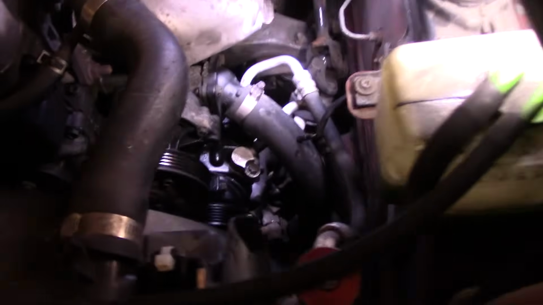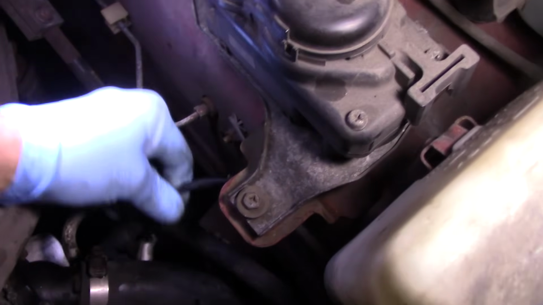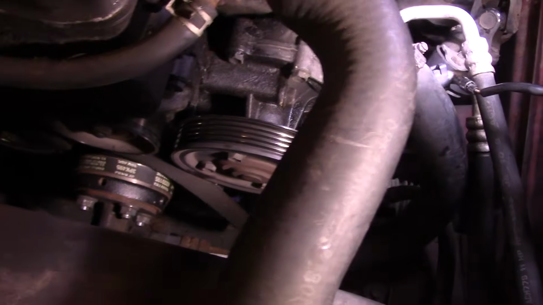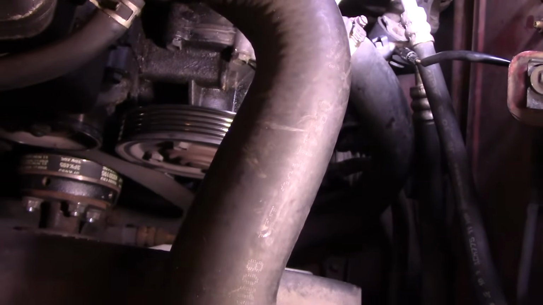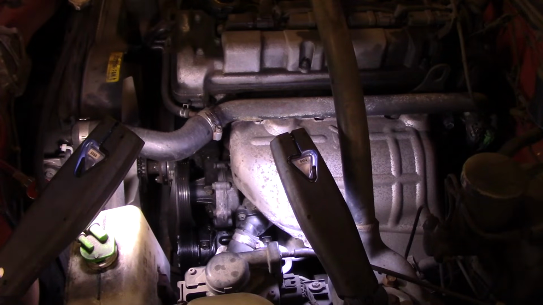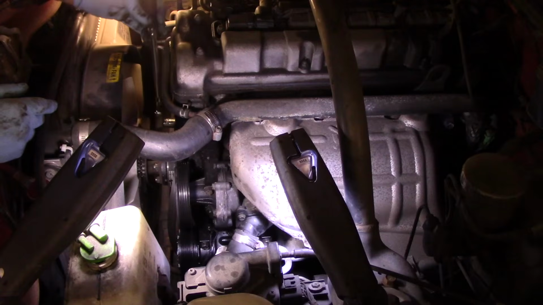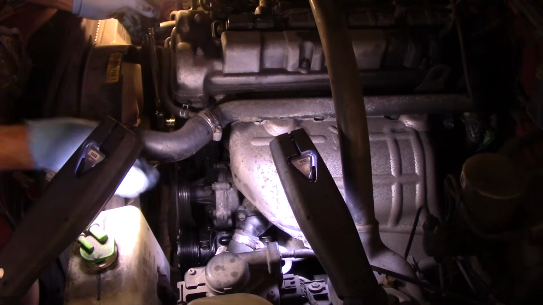All right, so these two lines are now caught. We're going to plug in our electrical connector right here. We're going to put our drive belt back on now. But before we put that drive belt on, we're going to start this pumping down into a vacuum. Now remember, we got in here with this tool just like this. I put it on here, and then we pulled it.